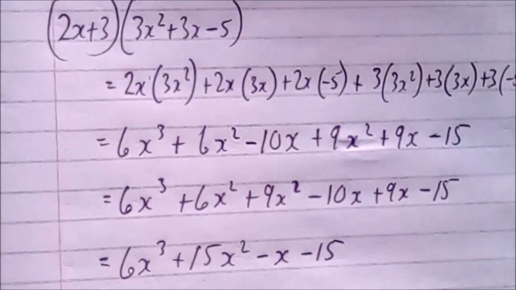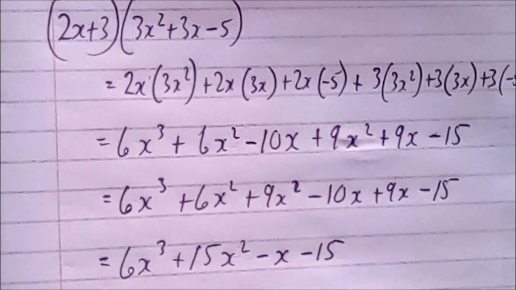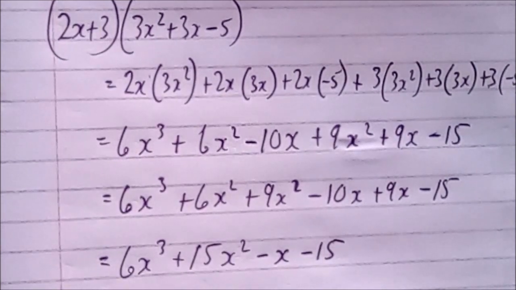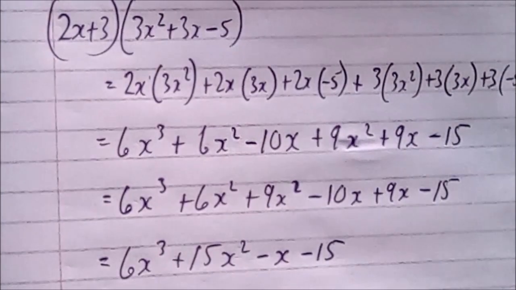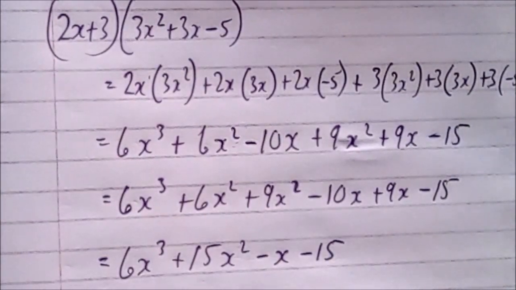And that's our solution. This is multiplying polynomials. So multiply a polynomial by a binomial, to be more specific. So let me give you the rule on this one here.